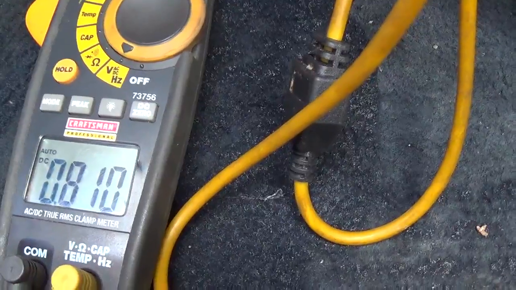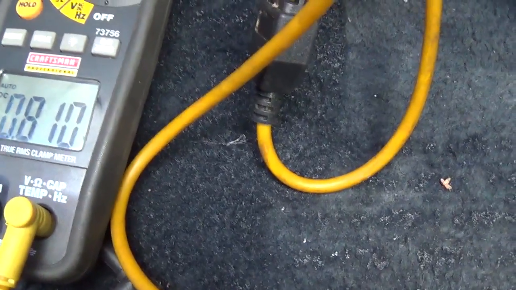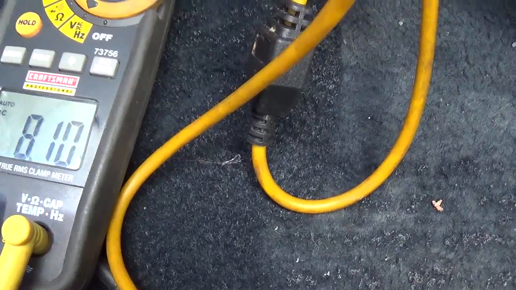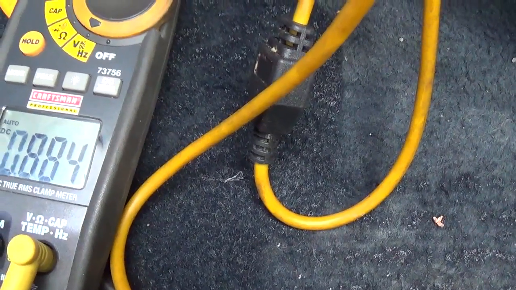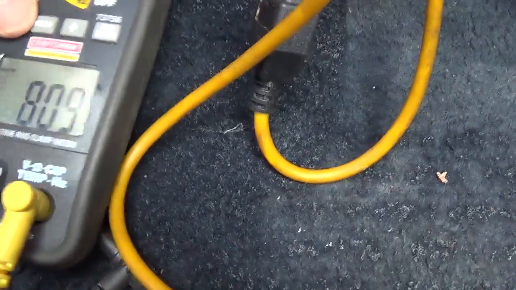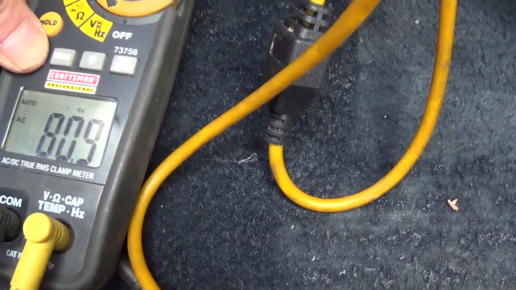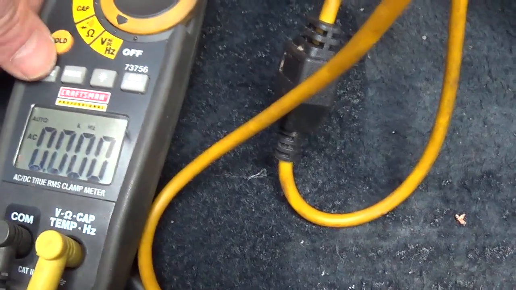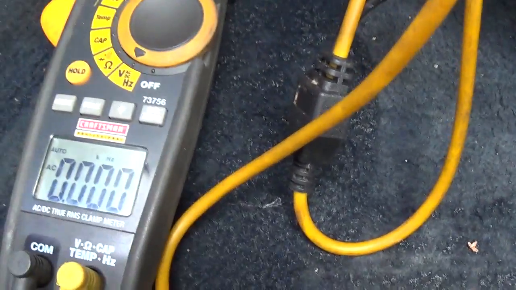See, it's kind of blinking. Something's changing, but I think we need a scope to see the actual signal here. We can put it on a frequency setting and turn it up.